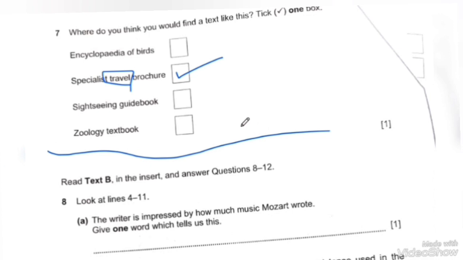Now we finish text A. This was the last question. This is the end of it. So now we're gonna start text B. Different topic, different reading text, different questions. Let's go to text B.